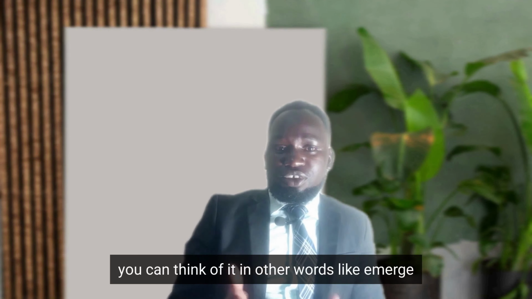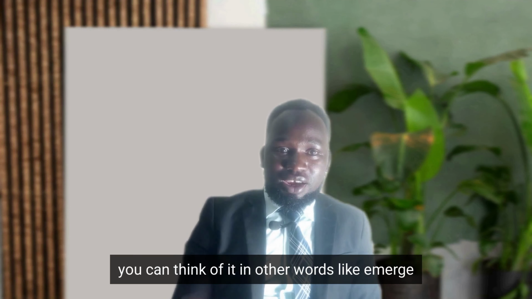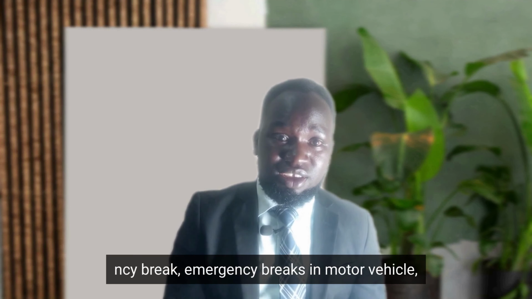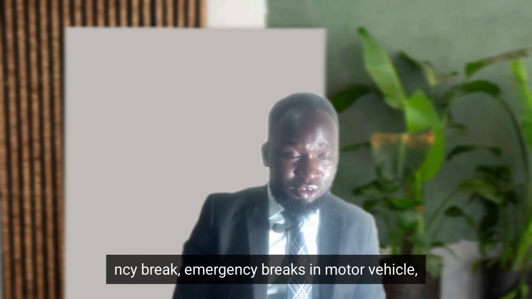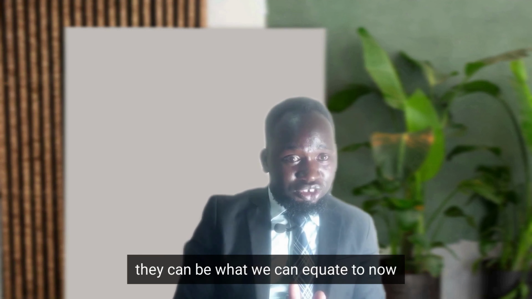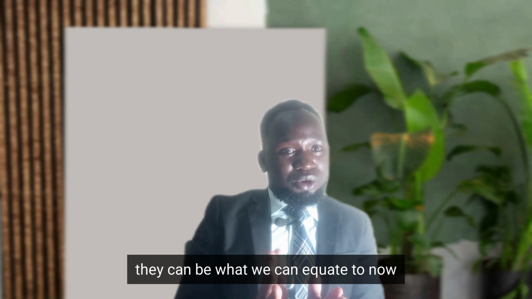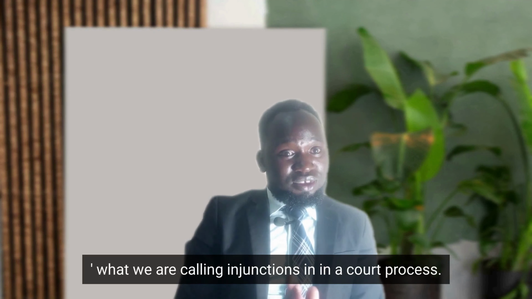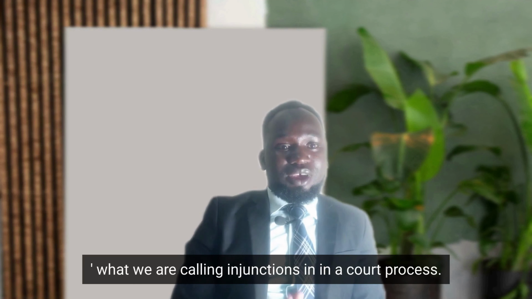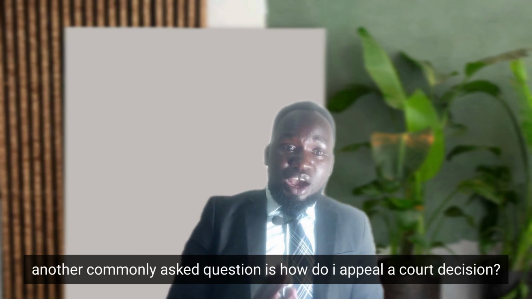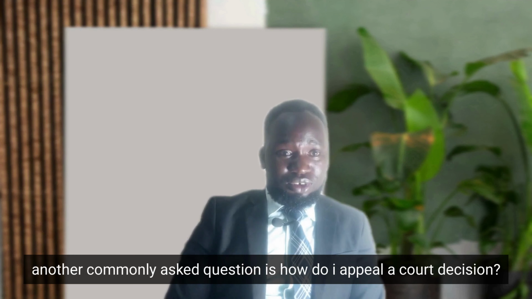You can think of it, in other words, like an emergency brake. Emergency brakes in a motor vehicle can be what we equate to what we are now calling injunctions in a court process.